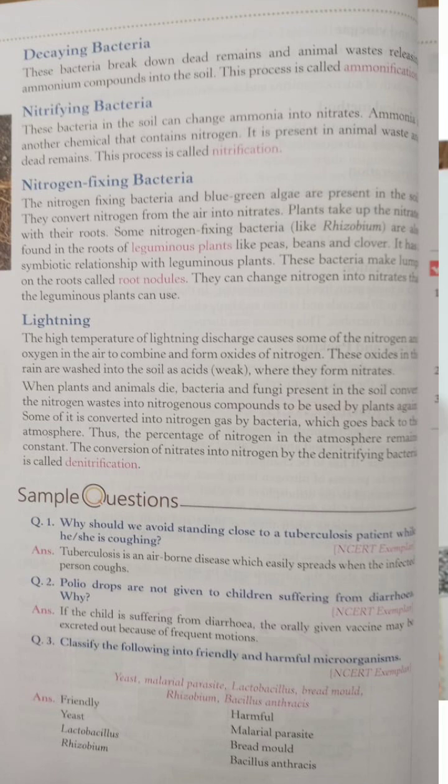And lastly, you would all have fridges in your houses, right? If you reduce the temperature to a very low level, then basically you are preventing the growth of microorganisms. So that's it from this chapter.